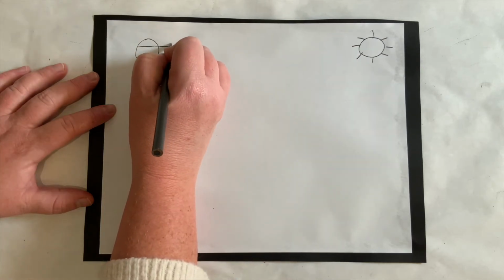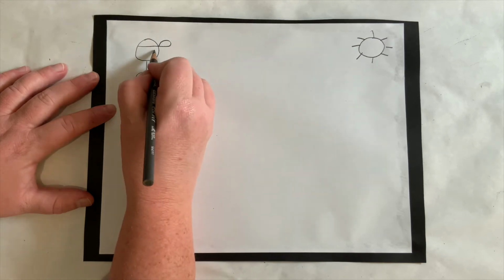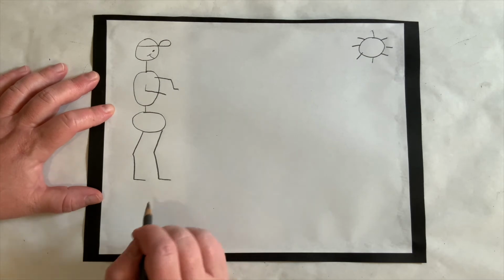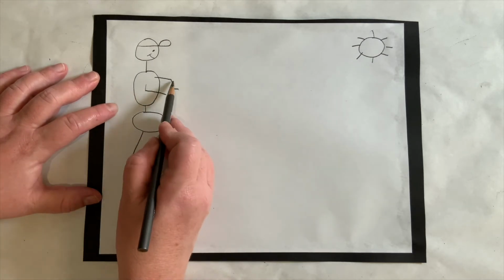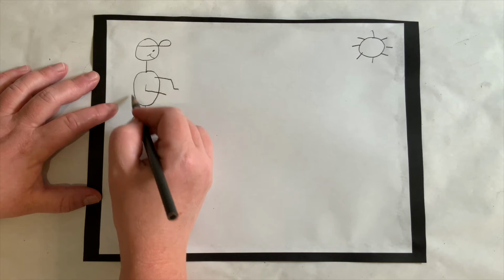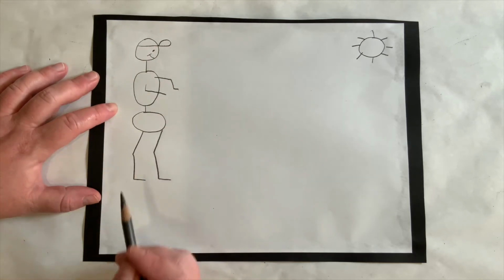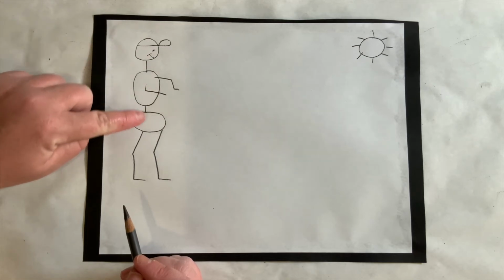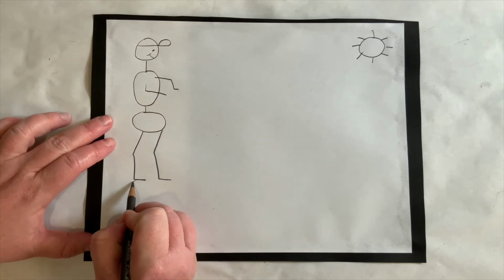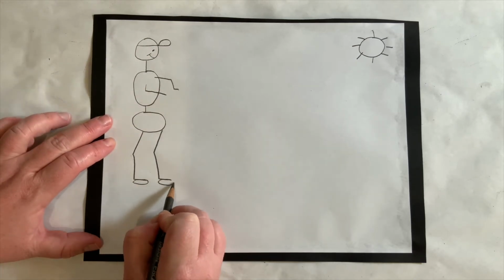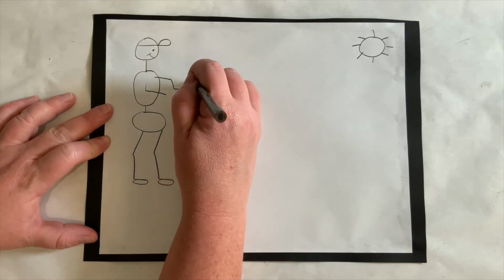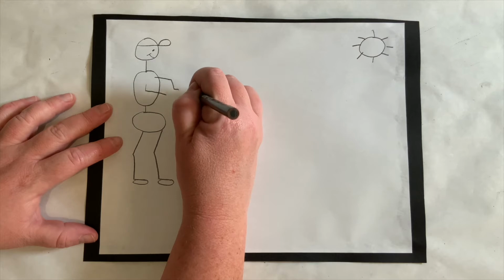I'm going to put a hat on him and put one eye and a mouth because he's looking this way at his garden. So just some straight lines for his arms and legs, circles or ovals for his face, chest, and hips, and I could maybe draw some ovals for his shoes. Now, he is going to be watering his garden.